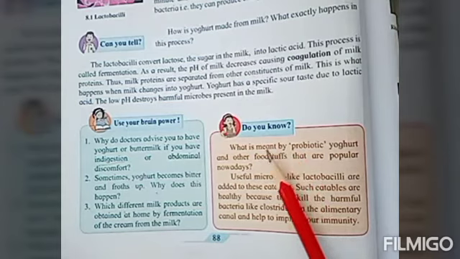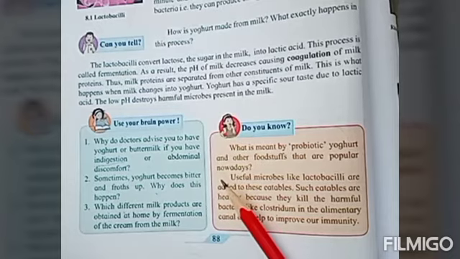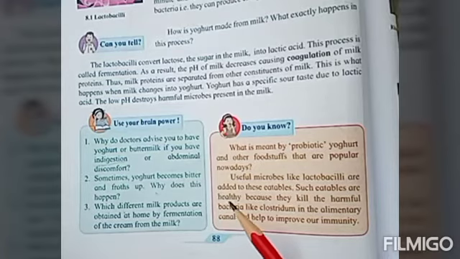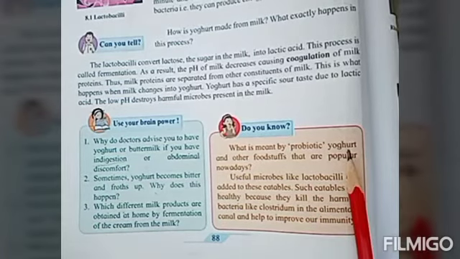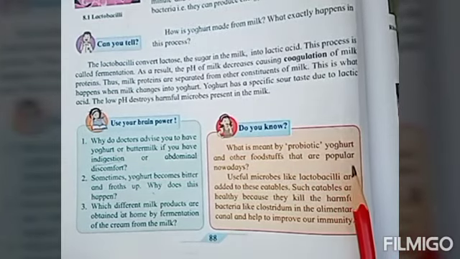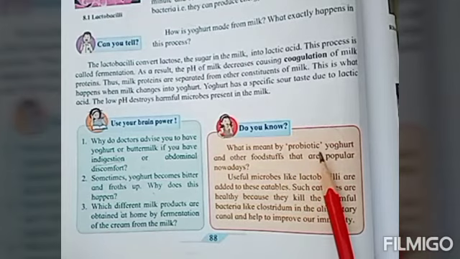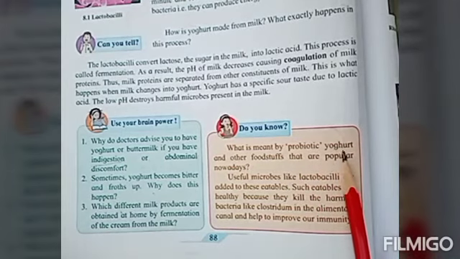Next, do you know, extra information is given here to improve your knowledge. What is meant by probiotic yogurt and other foodstuff that are popular nowadays? Nowadays, if you go to a bakery, you observe probiotic yogurt there. We have seen normal yogurt and normal curd, even different brands like Haldiram and Amul. But then what is this probiotic yogurt? Is it a brand? No, it is not a brand. This probiotic yogurt is a healthy product, a healthy yogurt.